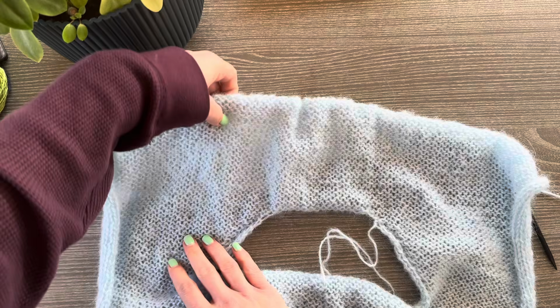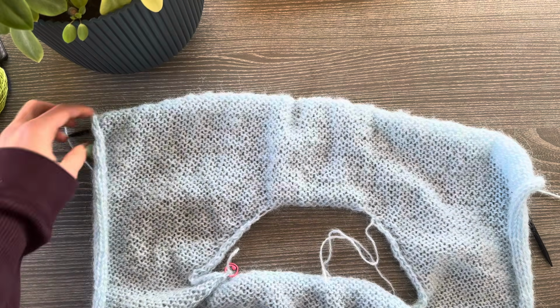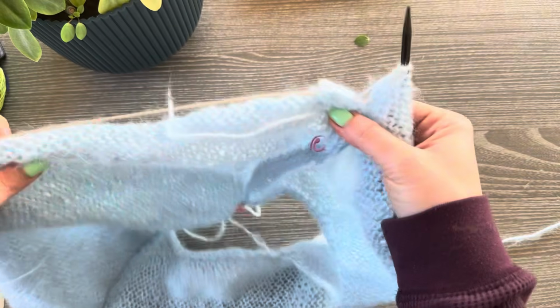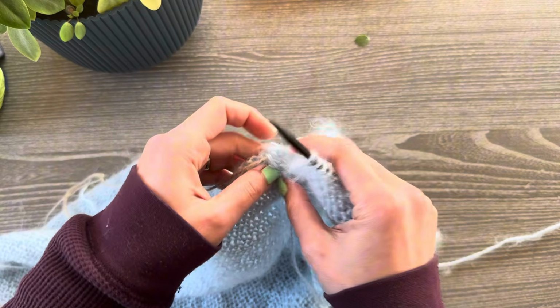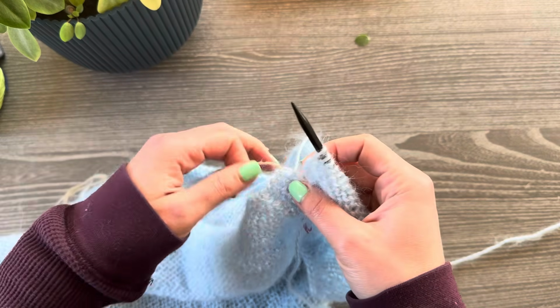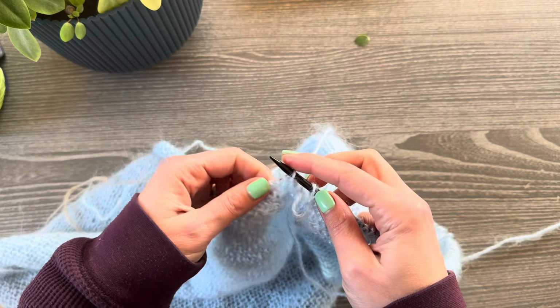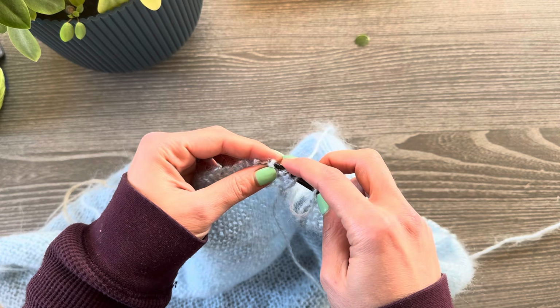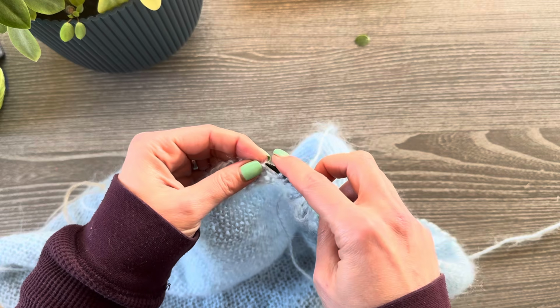Okay, immediately after we finish working the rows for the front panel, we need to join the front and back. Of course, if you are working on straight needles, just keep on going until you finish the length of the sweater. So now, right from where my yarn is, I will begin on my purl row to pick those panel stitches and put them on the needle.